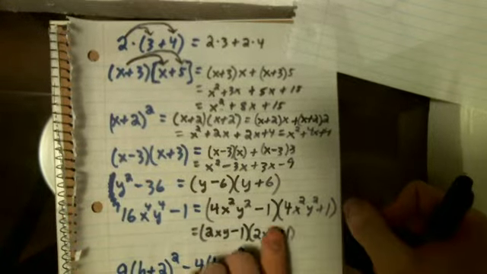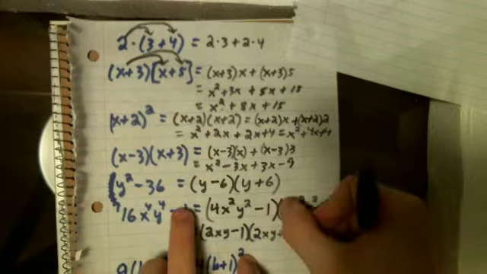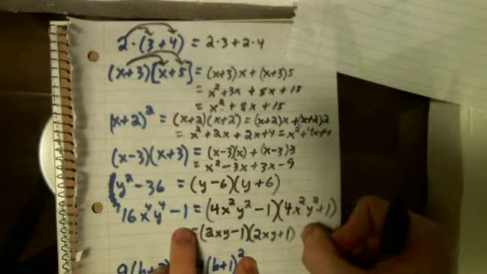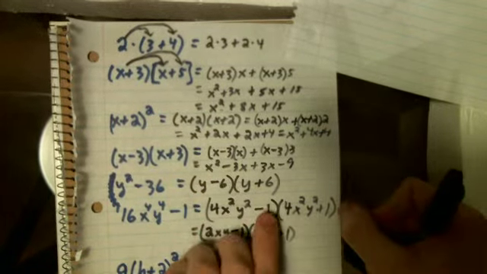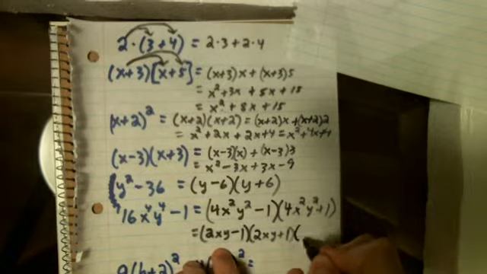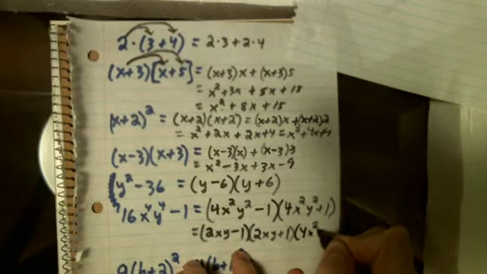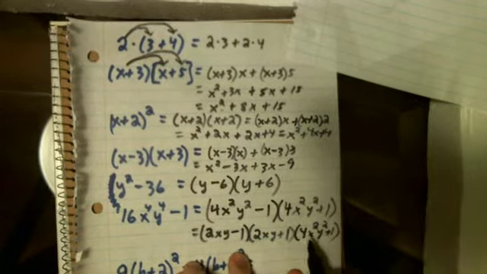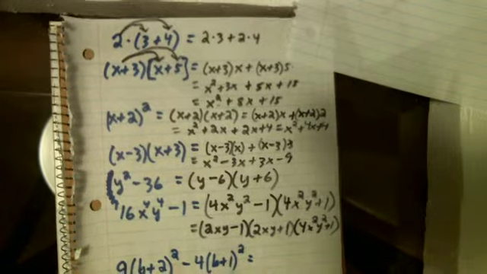And I can't forget about this one that I had before. All I did was I replaced this first parentheses with these two factors. And this other one is still along for the ride, so I have to include it. But now I'm done factoring.